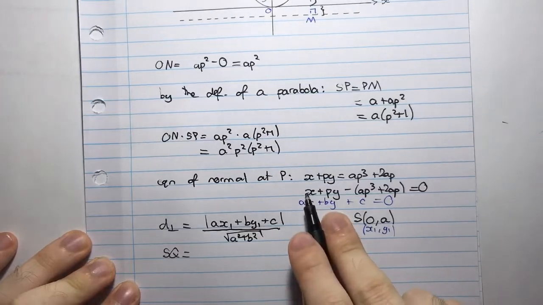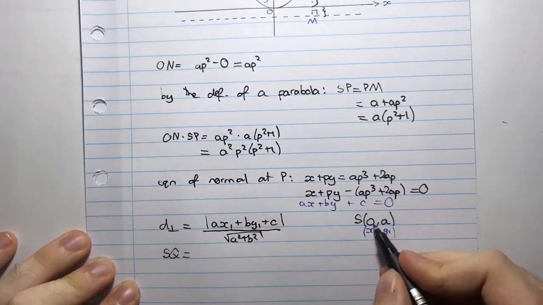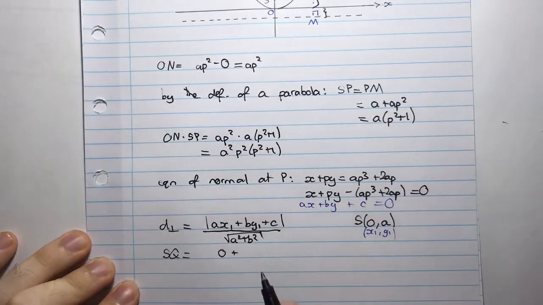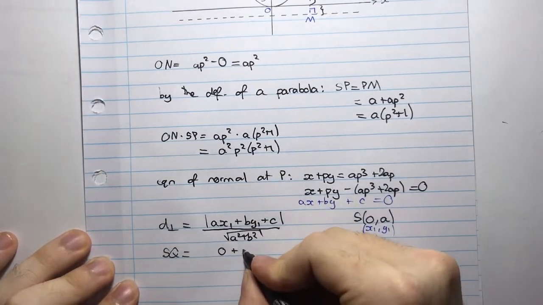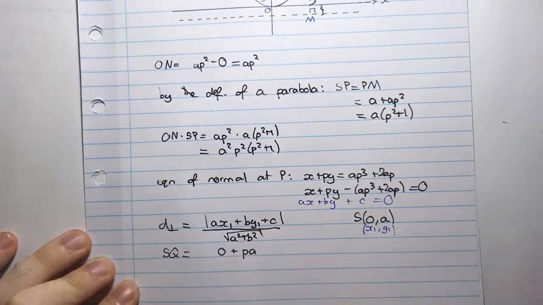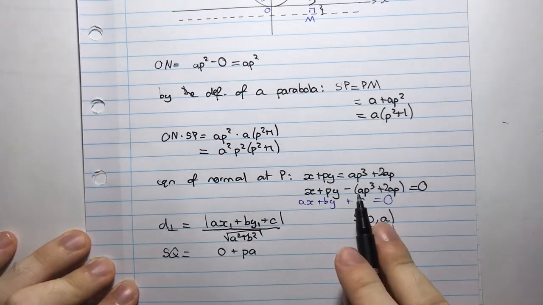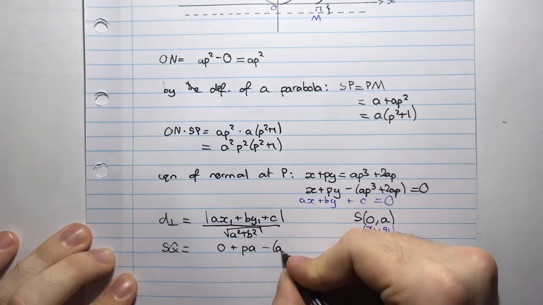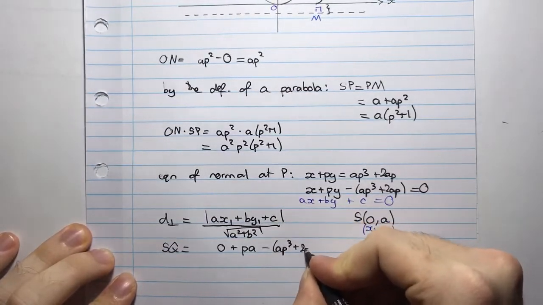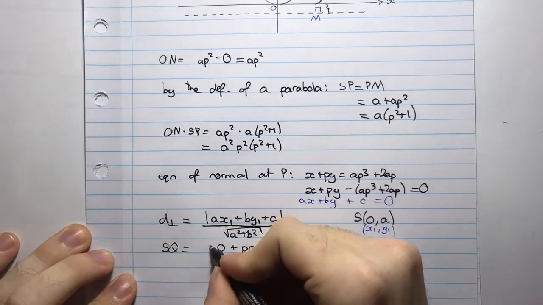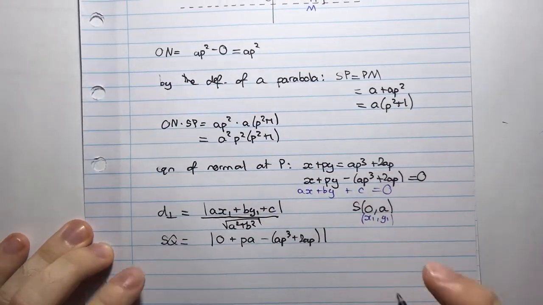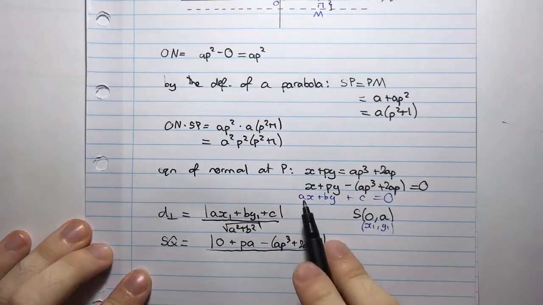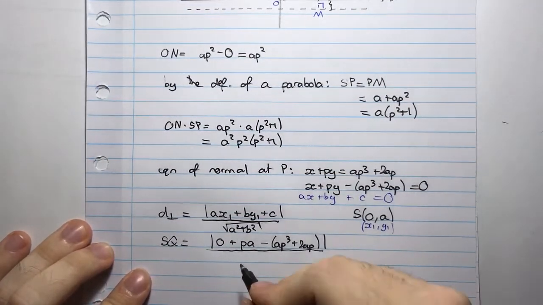A is equal to 1, X1 is equal to 0, so this is 1 times 0, which is 0, plus B is P, Y1 is A, plus C. C is negative of AP cubed plus 2AP. So minus AP cubed plus 2AP. And remember, I take the absolute value of that. Don't forget that. Dividing by the square root of A squared plus B squared, which is the square root of 1 plus P squared.